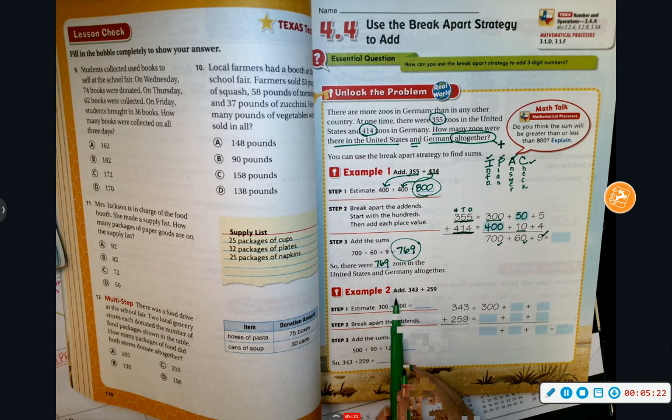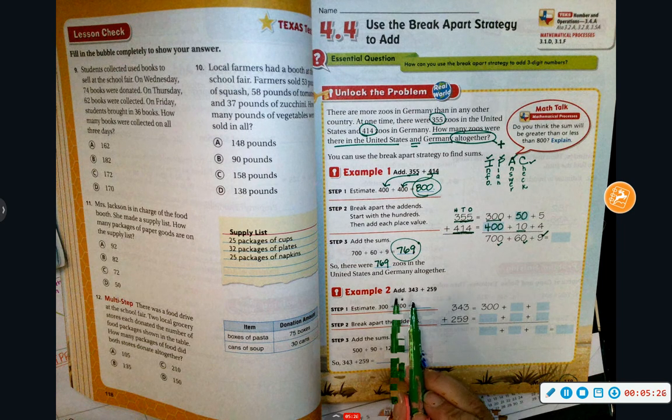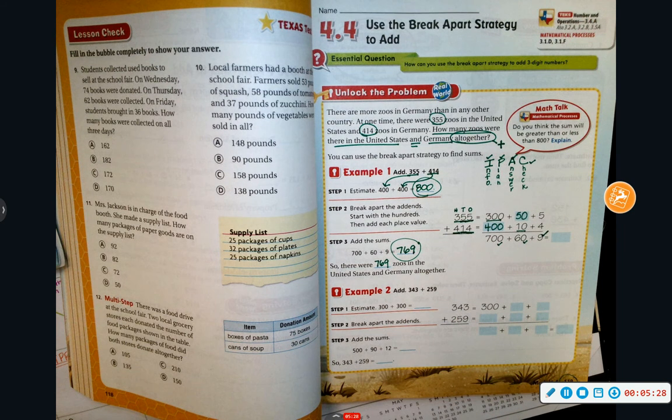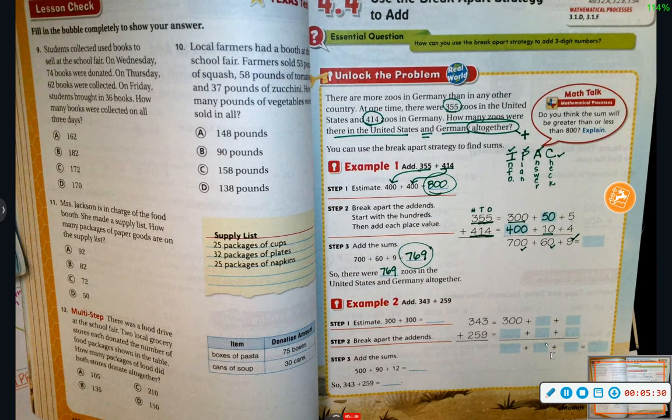Example 2. First, we're going to start by estimating. So the two numbers they give us are 343 and 259.